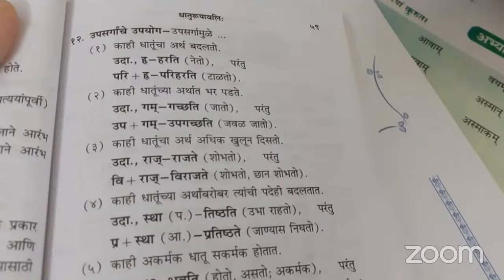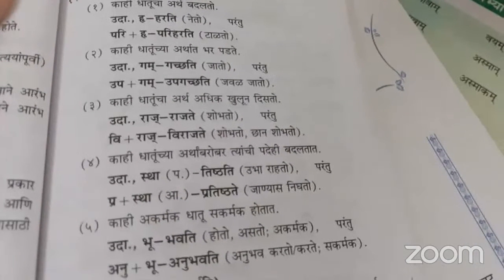ओके, सो दीज आर द डिफरेंट यूजेस ऑफ उपसर्ग. लास्ट वन इज गिवन, काही अकर्मक धातू सकर्मक होतात. अकर्मक अँड सकर्मक means what? See, bhubhava is the akarmak dhatu. Akarmak means what? It doesn't show any action in bhubhava, right? So bhubhava means to be. So bhubhavati means hoto.